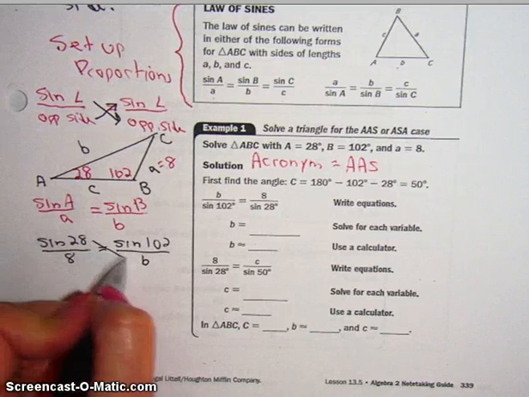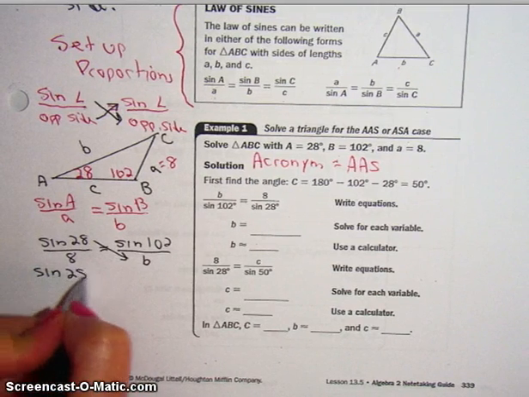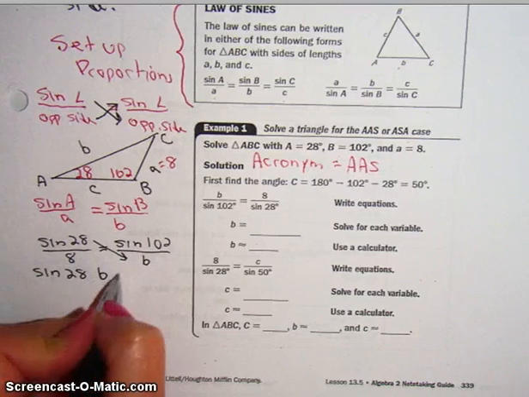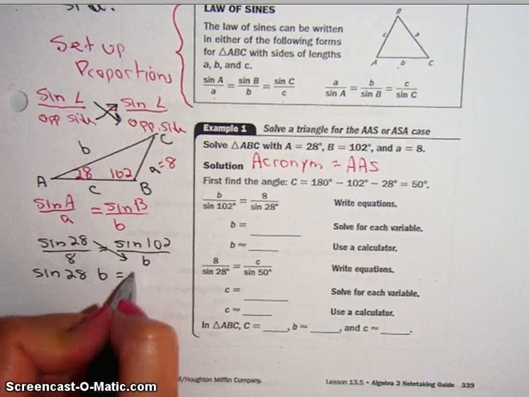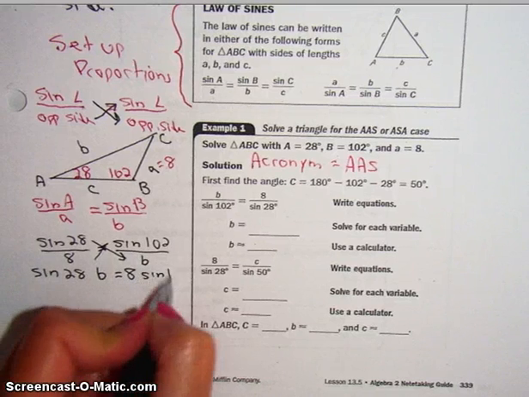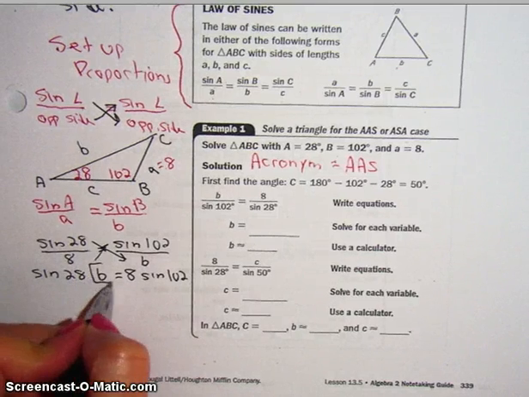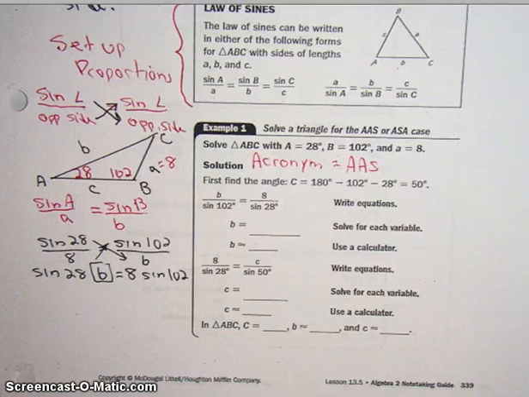All right, let's do our cross products. So we have sine 28 times b equals 8 sine 102. And you don't have to punch anything yet until you get b by itself. So go ahead, box in b. Okay, Joel, how do we get the box by itself?